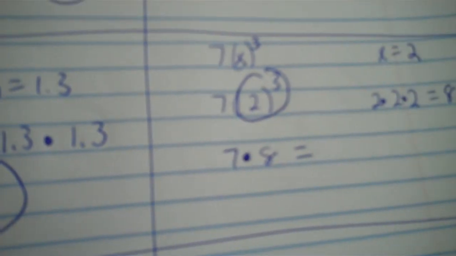Now, if there's not an operation sign, again, you automatically put the dot for multiplication. So you just replace the 2 to the third power with the 8. And 7 times 8 gives me a product of 56. But you have to do the power first. You can't take 7 times 2 first, okay? You've got to evaluate 2 to the third power, 2 times 2 times 2, which is 8. 7 times 8 is 56.